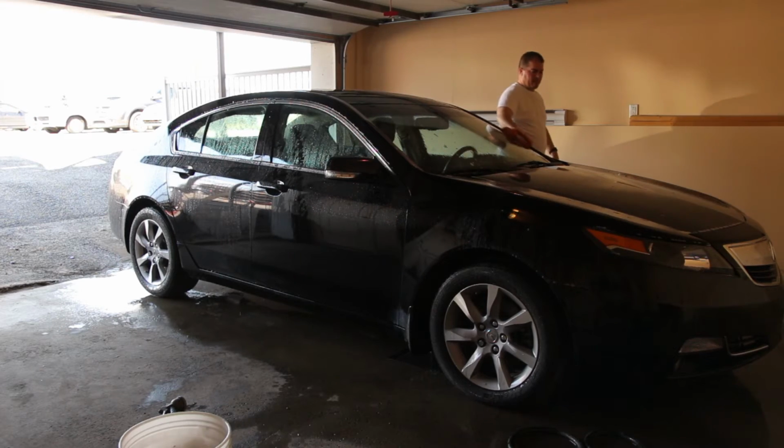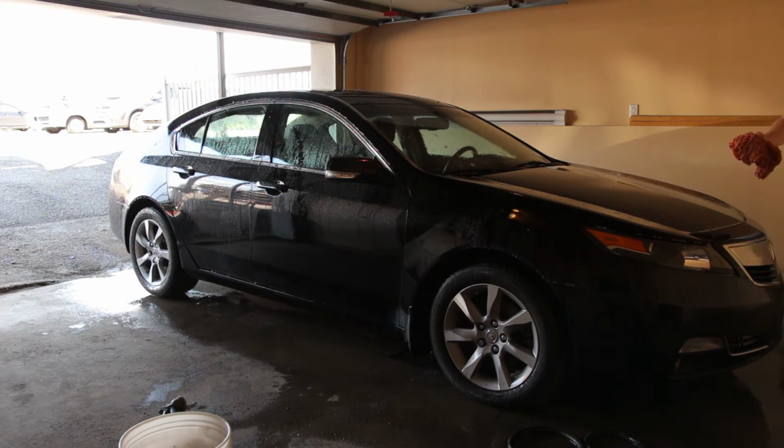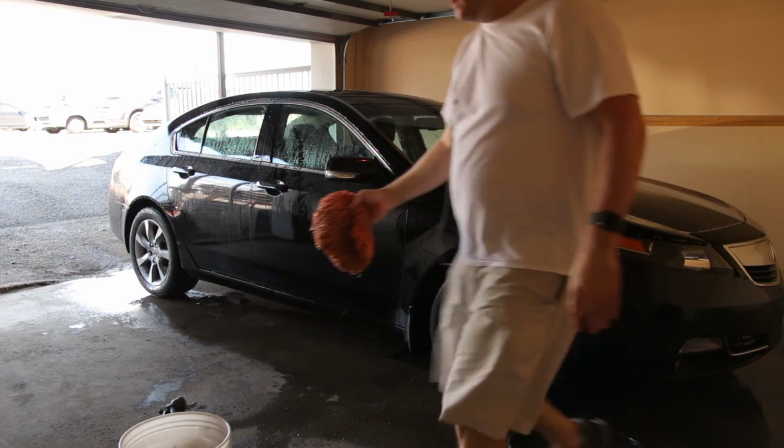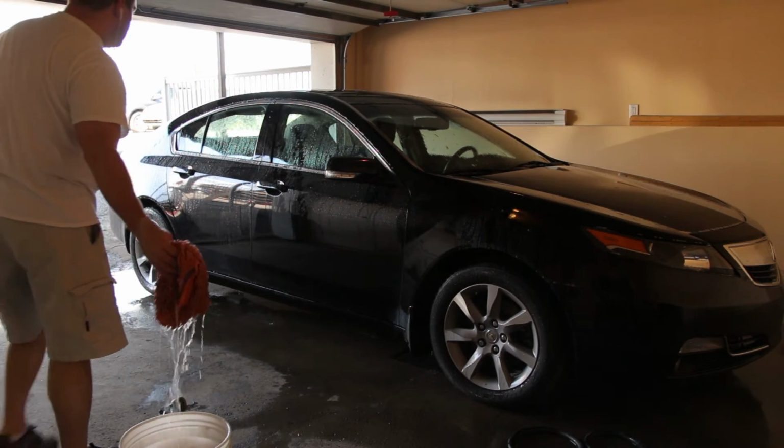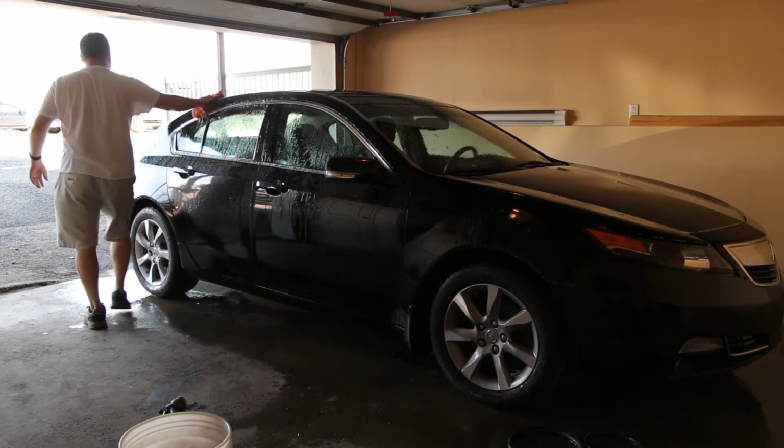Let's go back to the regular wash. Now take a look at this now. I could have continued washing the hood, but I didn't because I just wanted to go wash my rag, put a whole lot of water and car wash into it, and do the other side.